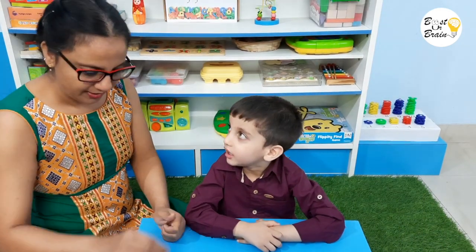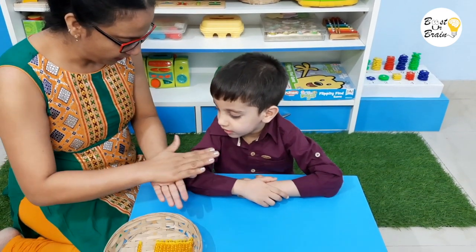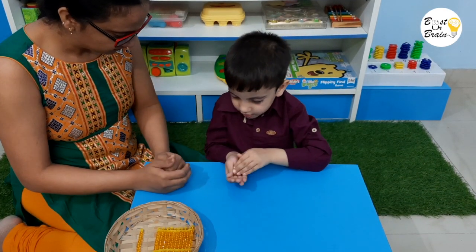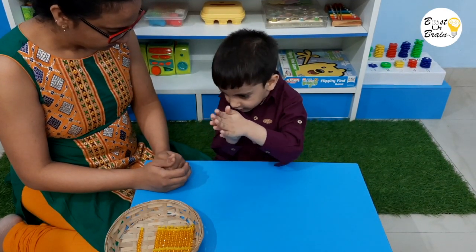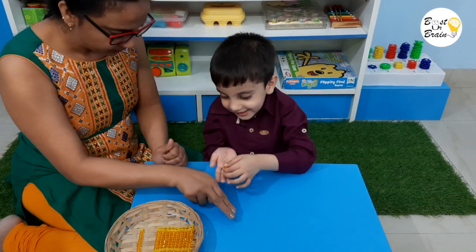Let's see how to introduce quantities 1, 10 and 100 to a child. Ayash, this is 1 unit bead. Would you like to feel it? Yes. Can you say 1 unit bead? 1 unit bead.